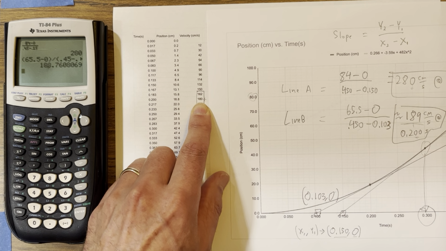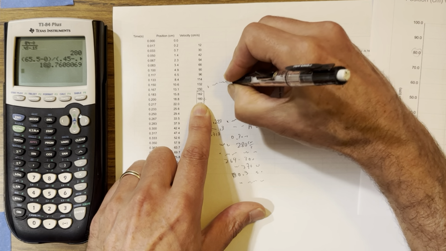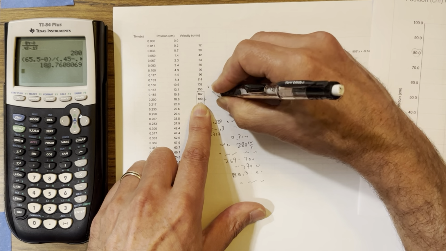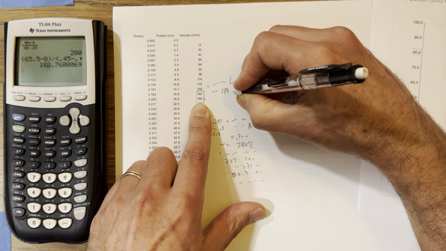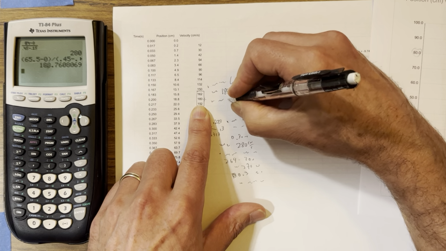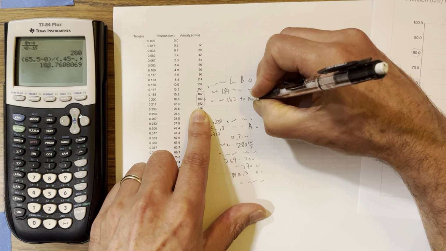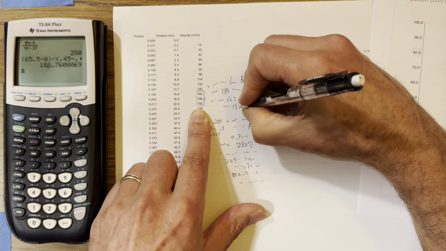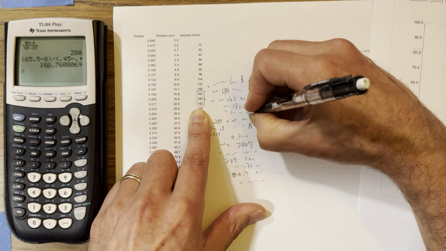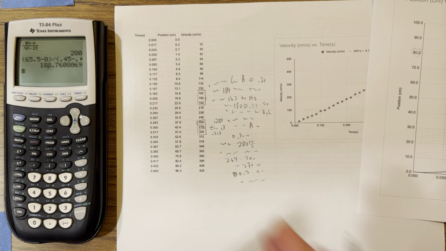We got 189, so I'm going to write another sentence. The slope of line B at 0.2 seconds was 189 centimeters per second. The values here range from 162 to 192 with 180 at 0.2 seconds. So the line slope is a little high. There you go. So write a little sentence there.